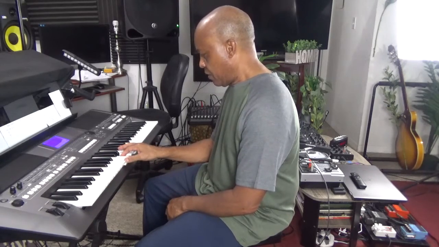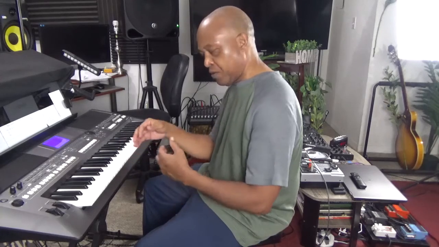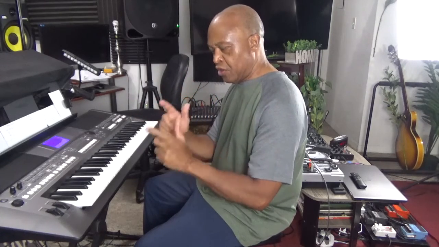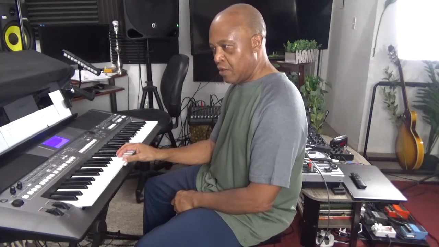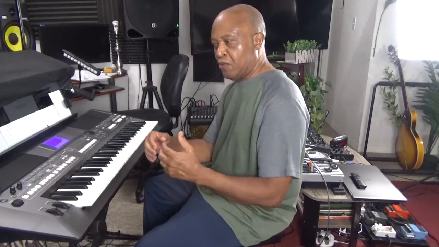Since I'm playing the first inversion of the G triad, I started on the third note, which is D. What is note number 4 in the key of G?